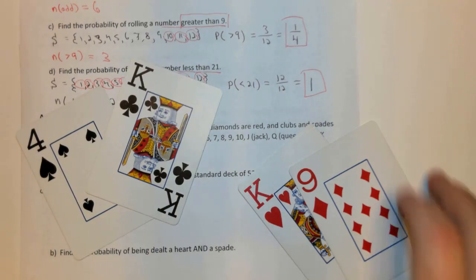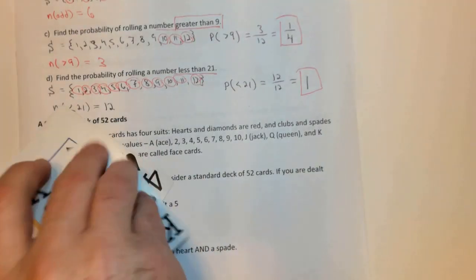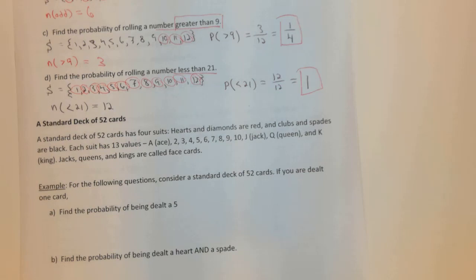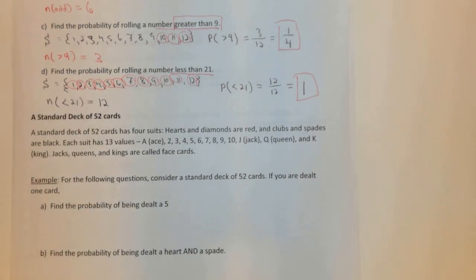Okay. So you saw some of these have faces and letters and some do not. Each suit has 13 values. I'm going to try to find all of those. Well, probably not for the sake of the runtime of the video, but we've got some aces. Let me just find all of my aces.